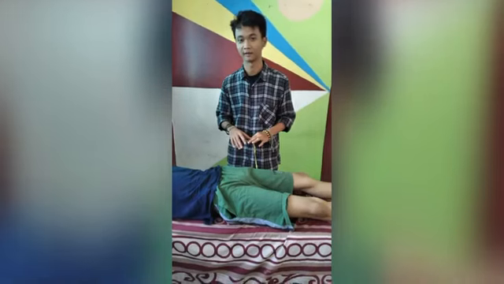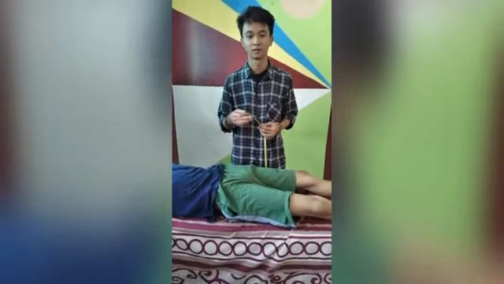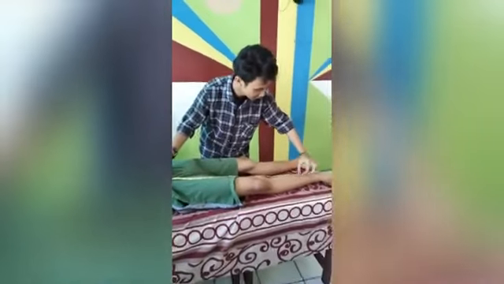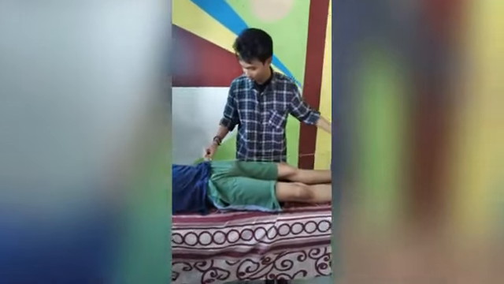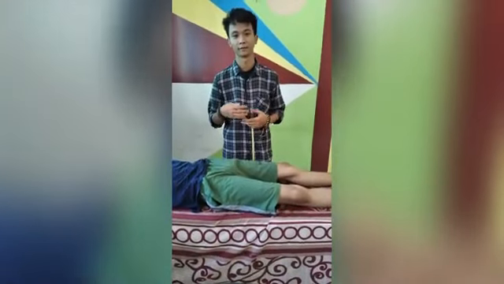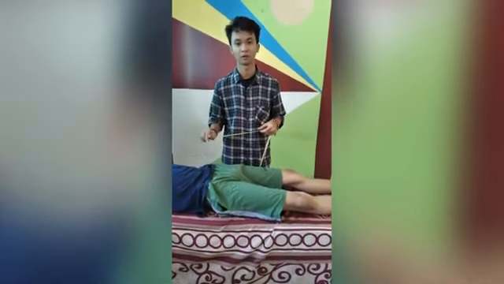We can also test for true and apparent leg length discrepancy with measurement. For the true one, the patient lies supine and you measure from the ASIS to the tip of the malleolus. From ASIS to the tip of malleolus. And for the apparent, we measure from the umbilicus to the tip of the malleolus.